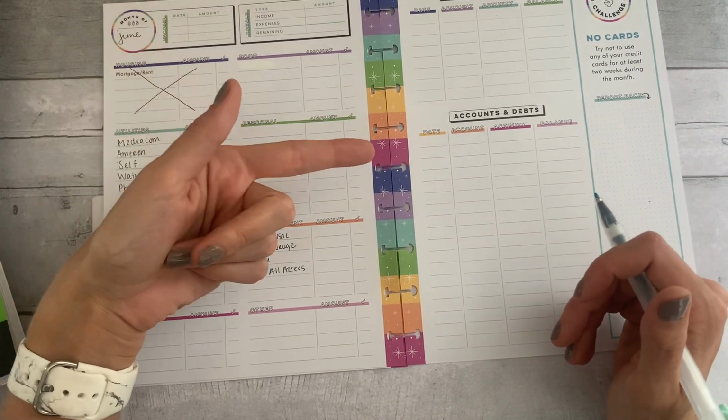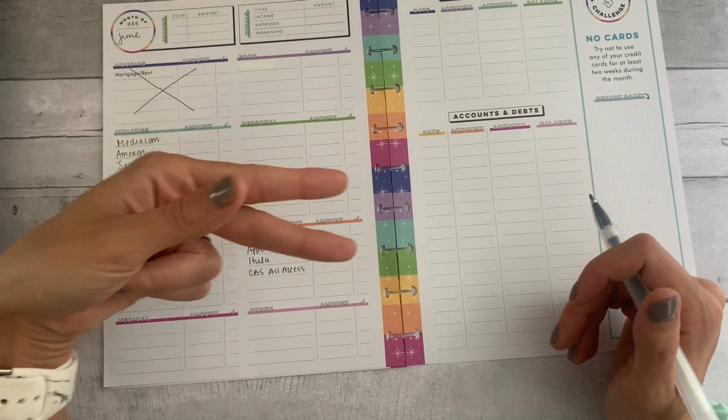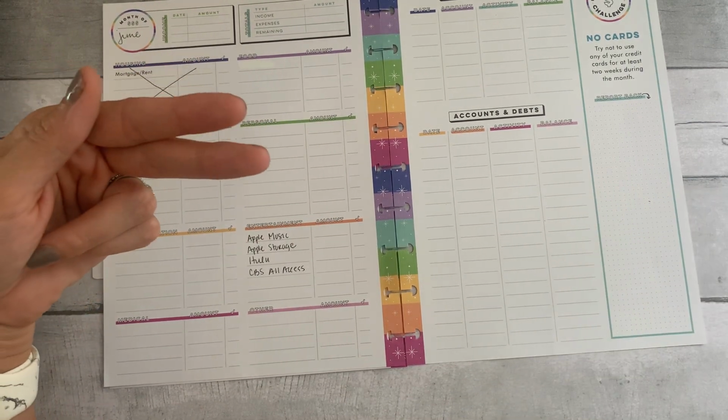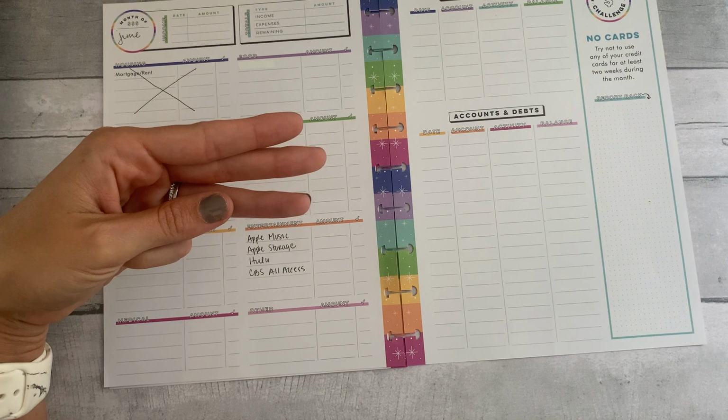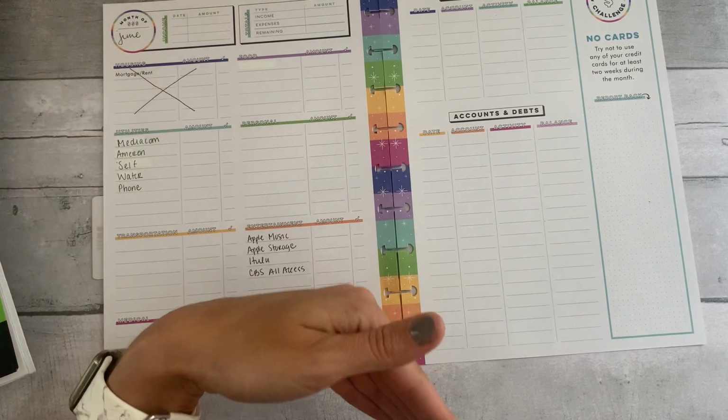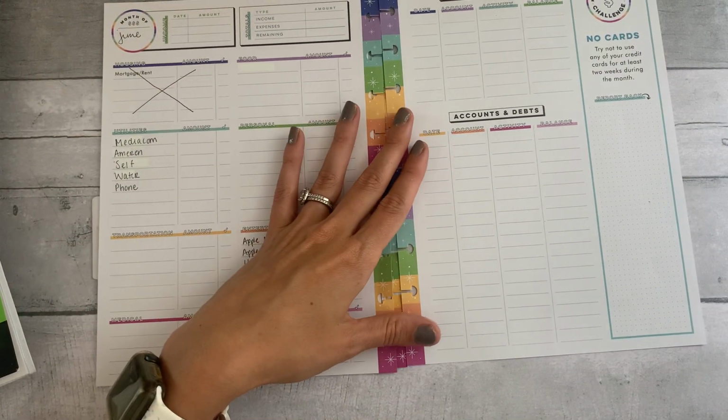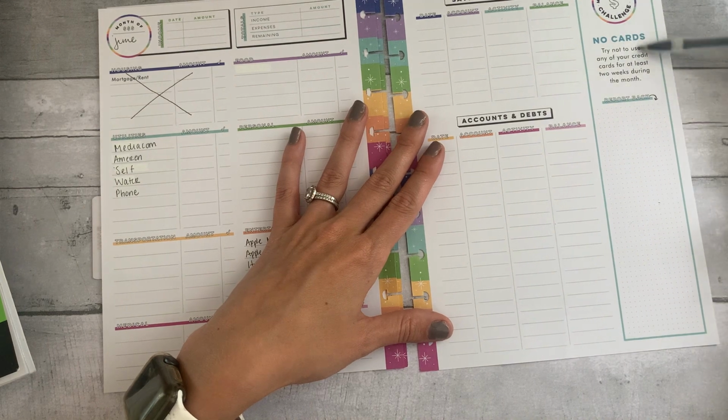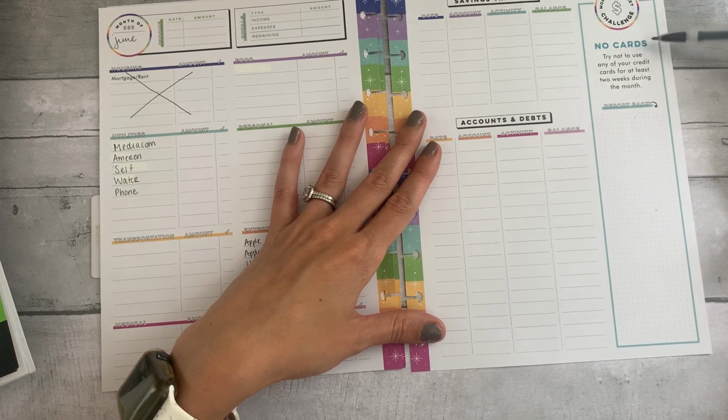I don't have a credit card. I own my vehicle. We rent where we live, so I don't really use this. Here I do try to participate in this monthly budget challenge. I think this is a good idea. This month says no cards. Try not to use any of your credit cards for at least 2 weeks during the month.